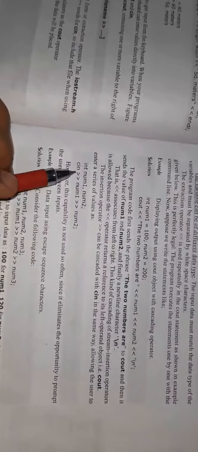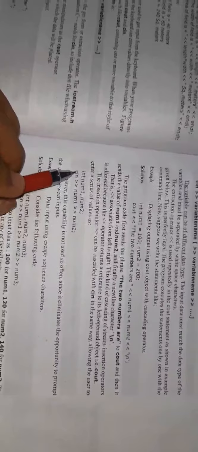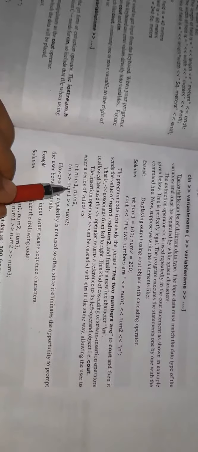Similarly for the cin input stream, if you need to enter two data from the keyboard, using the overload operator you can assign. From the keyboard, the first data that is entered will be stored in num1, and the second data that is entered will be stored in num2, like that.